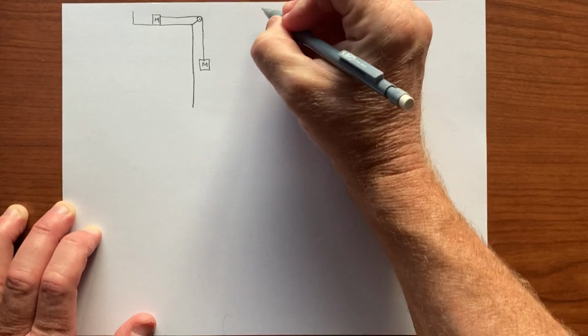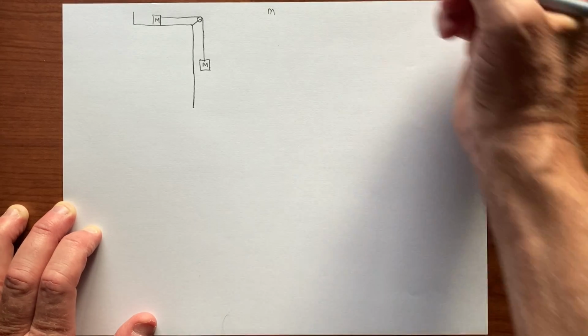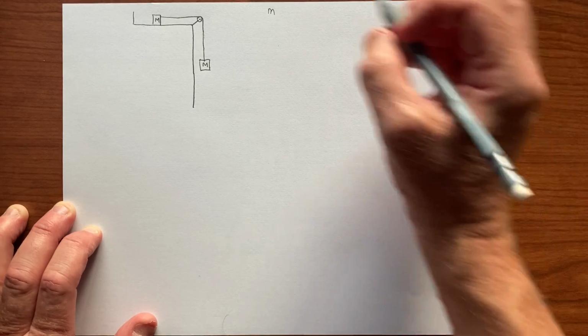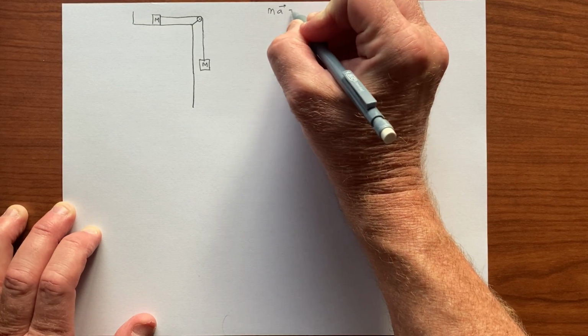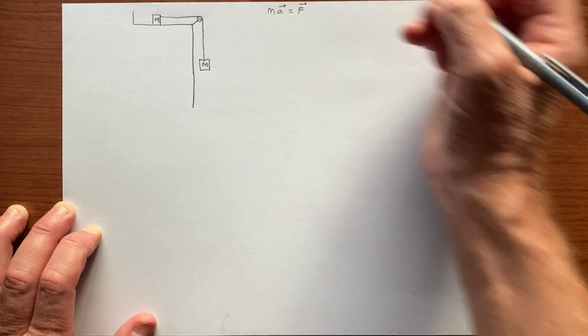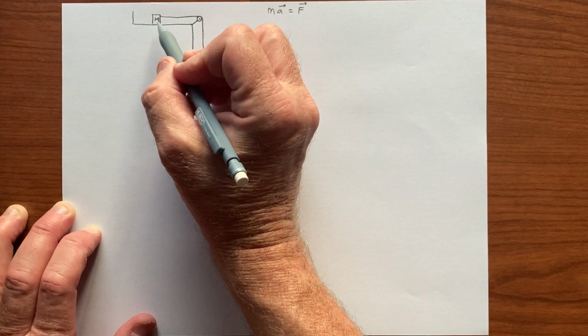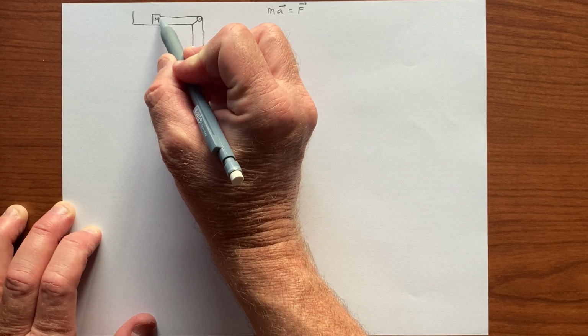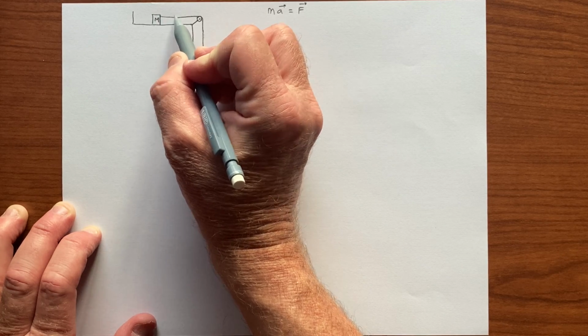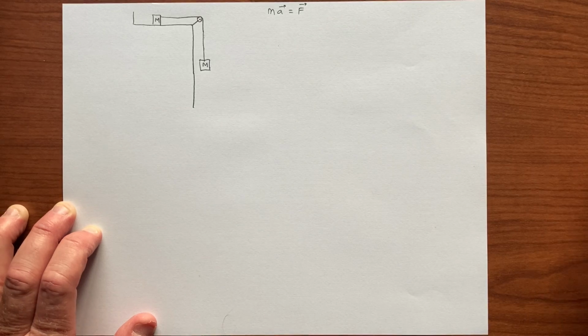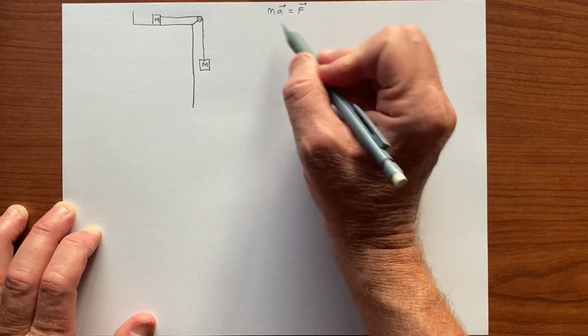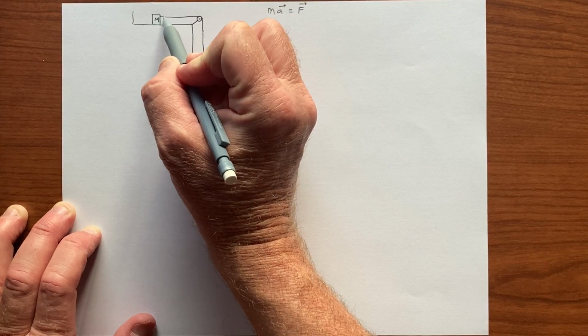So if we do this via ma equals F, it's really a one-dimensional system. Again, we could do a free body diagram. We have the force of the tension. So this is another thing to notice: if we use this approach, we need the constraint forces.